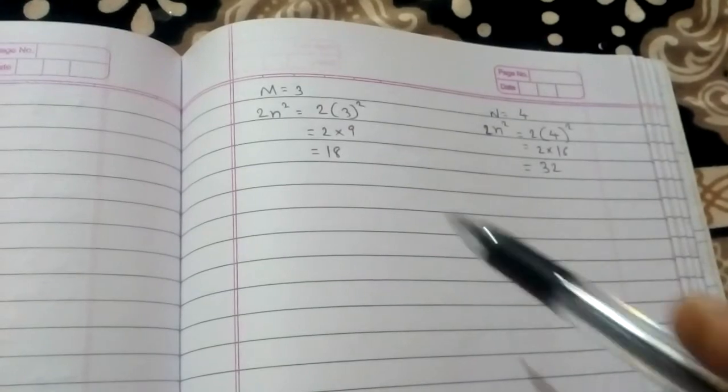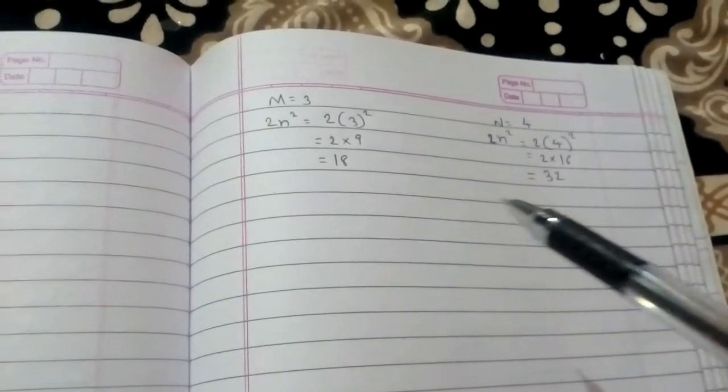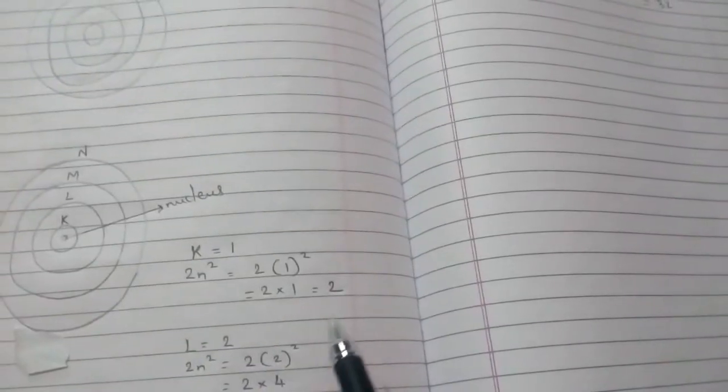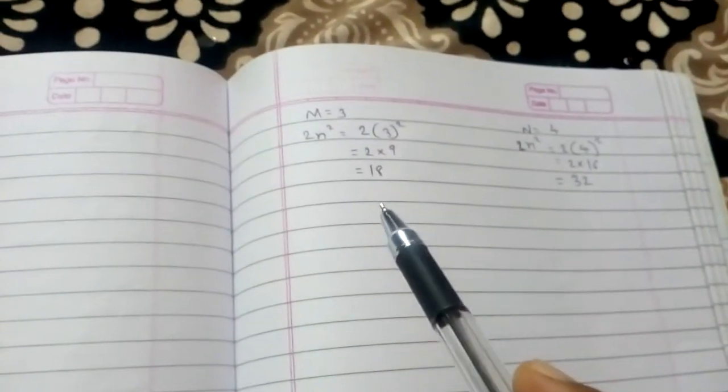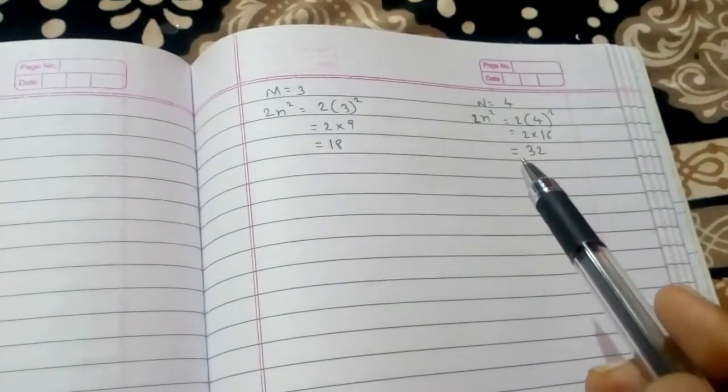So this is how you have to calculate the maximum number of electrons to be fitted into various shells K, L, M and N. In the K shell a maximum of 2 electrons can be fitted, in the L shell a maximum of 8 electrons, in M 18, and in N 32 electrons.